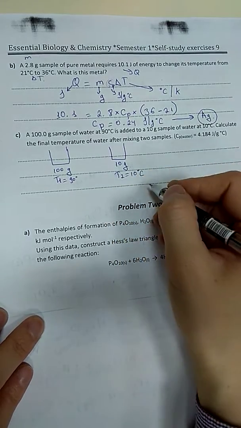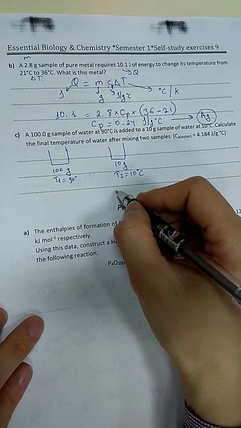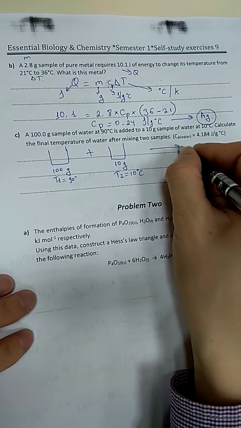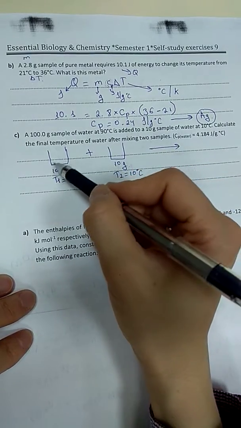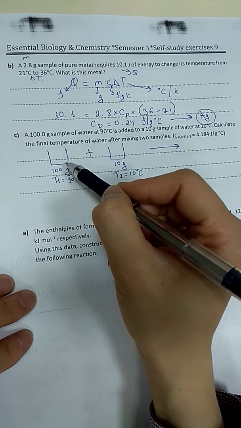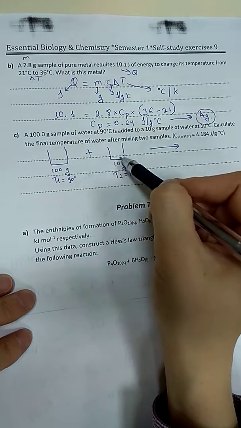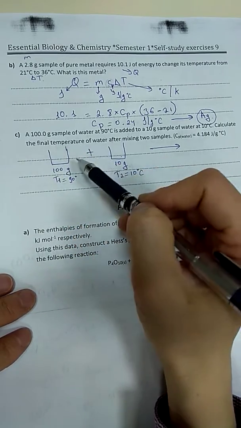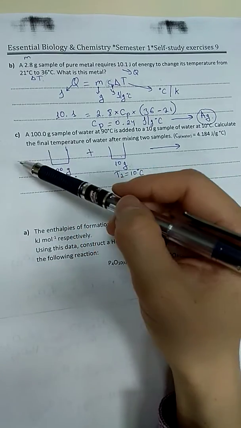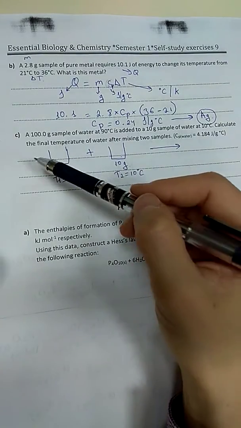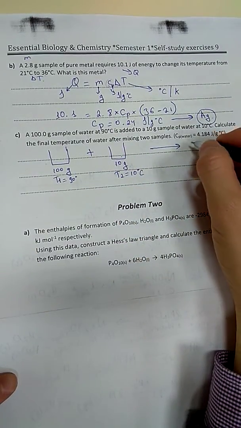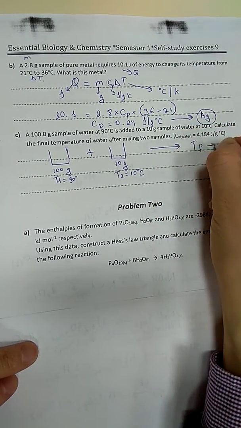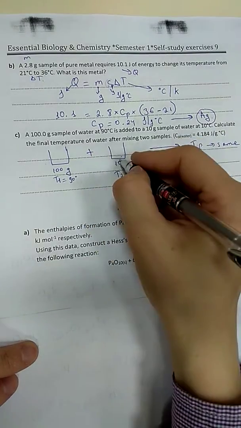Remember the law of conservation of energy. When you mix these two substances, the heat lost by one substance will be gained by the second substance. Heat is not destroyed or created, it's being transferred from one substance to another. And they will eventually reach the same temperature, so TF would be the same for the two substances when you mix them.